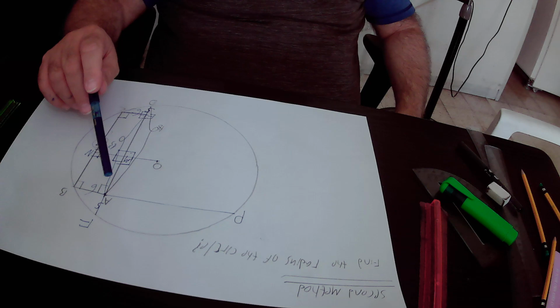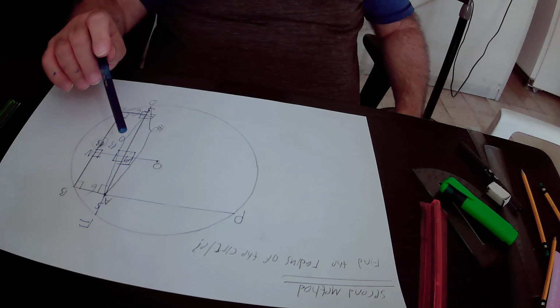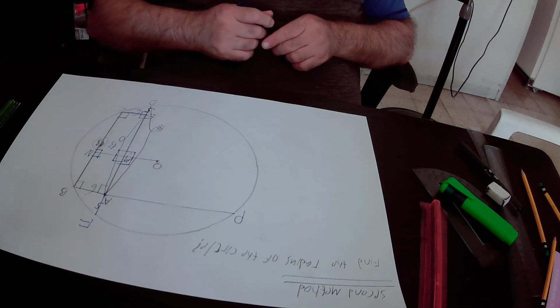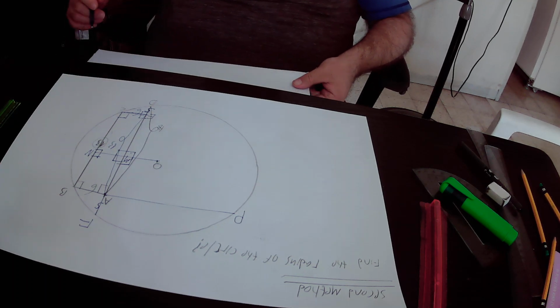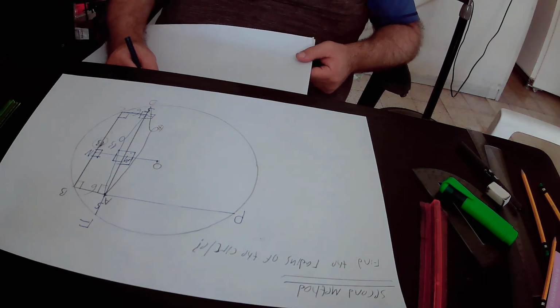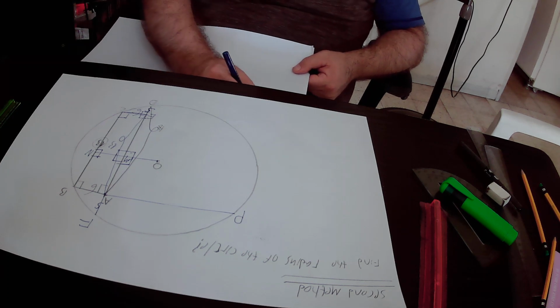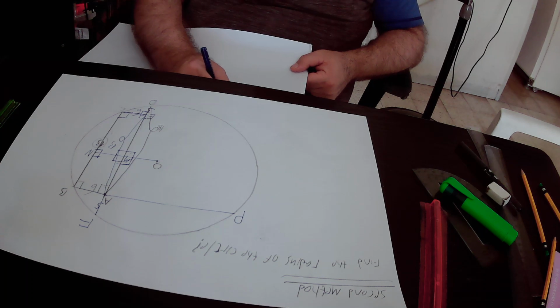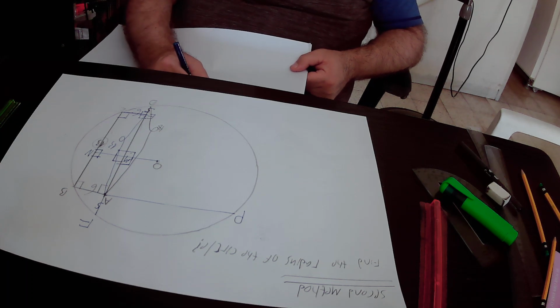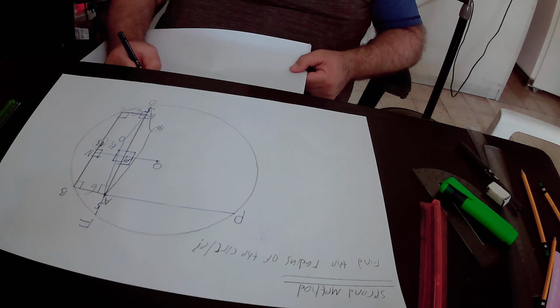The intersection point occurs at point A. I write it down: chord FD intersects with chord PB.